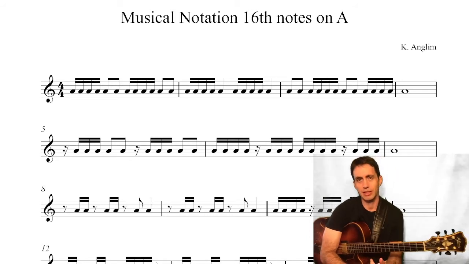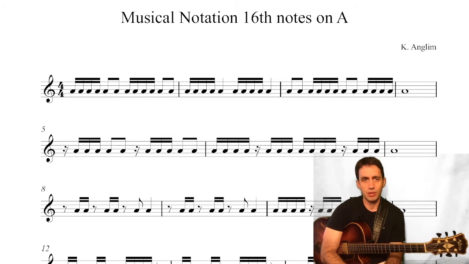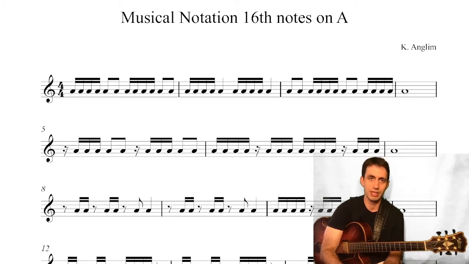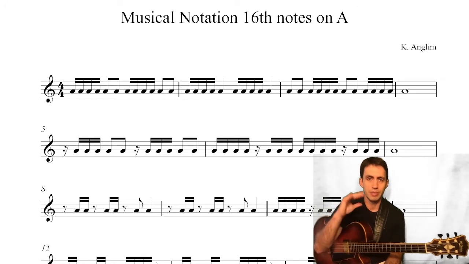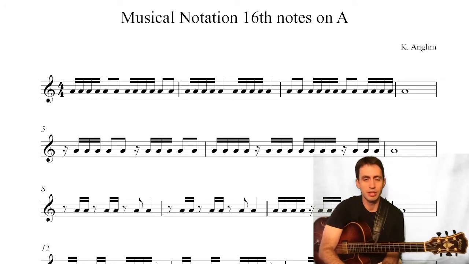So 16th notes, in case you haven't picked up on it, are when you have the beat divided into groups of 4. If you look at the first line, you've got 4 16th notes, and you can tell they're 16th notes because, of course, there are 2 beams stacked on top of each other.